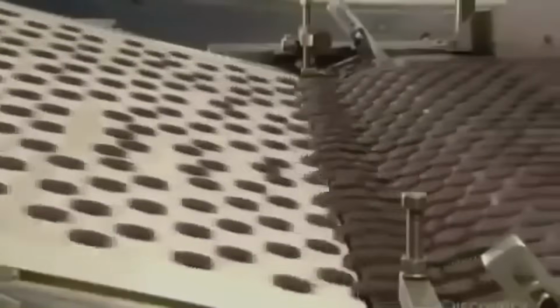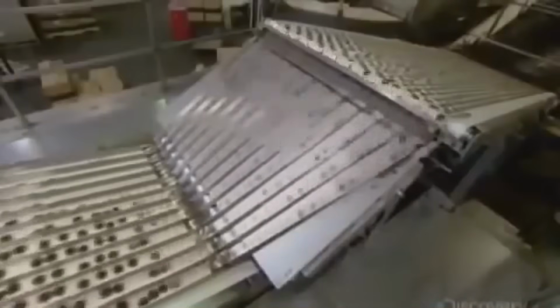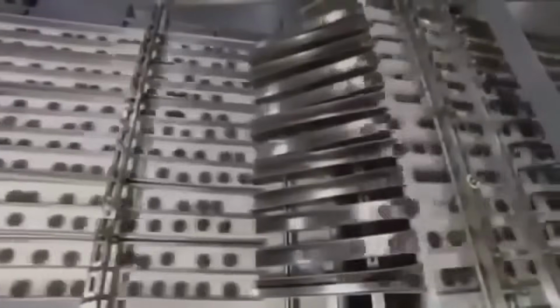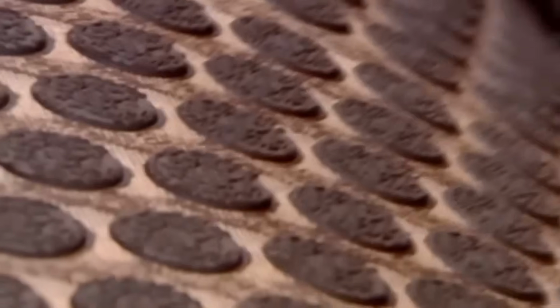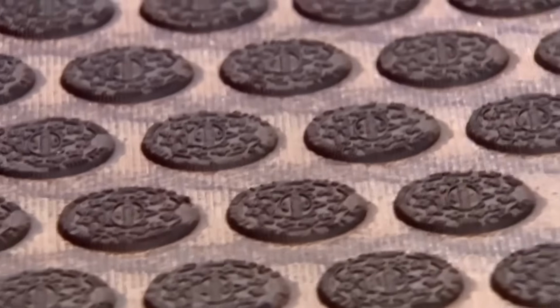This recovery loop is highly efficient, capturing nearly 100% of the unused dough and returning it to the mixer via chilled transport belts. To ensure product consistency, reworked dough is blended at a fixed percentage into fresh dough, preventing any changes in texture, flavor, or moisture that might result from over-processing.